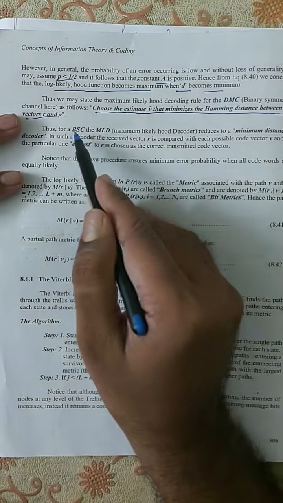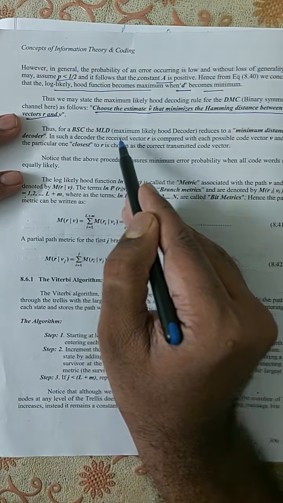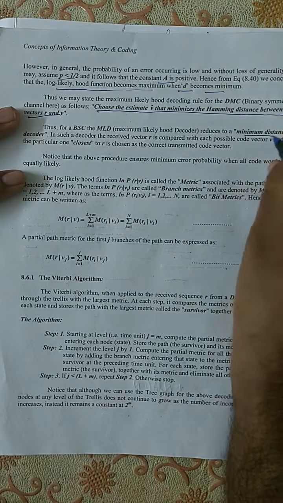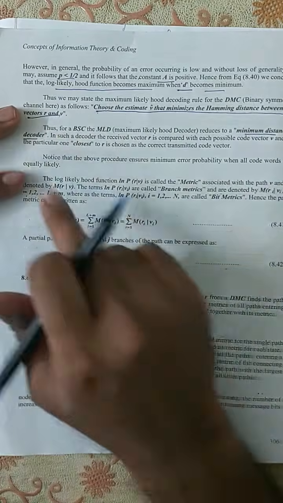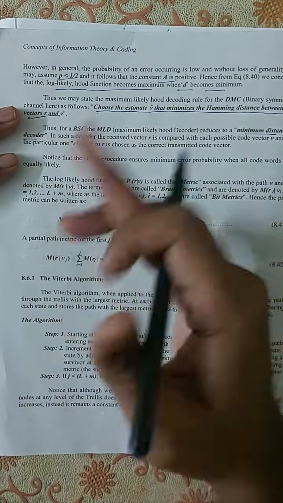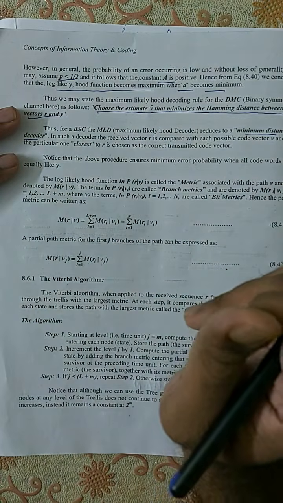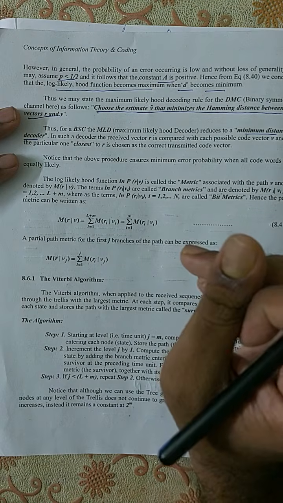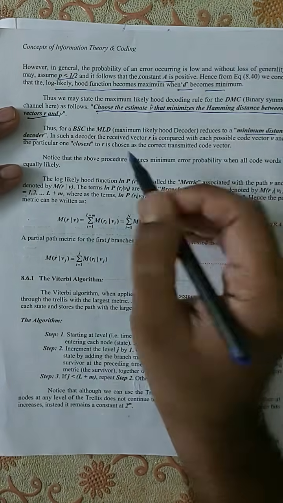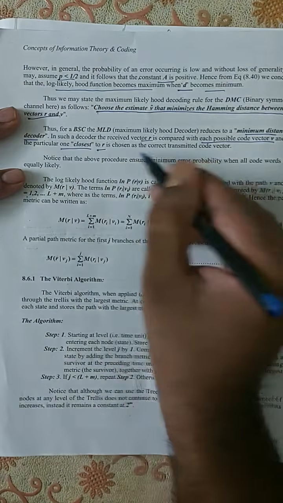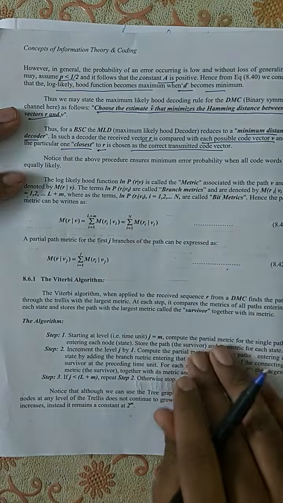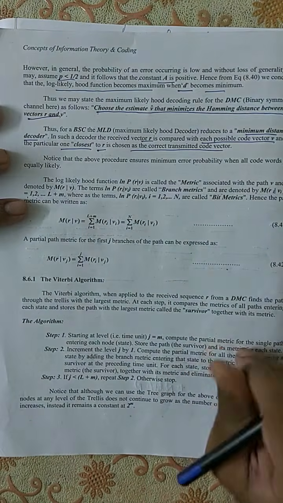Thus, for a binary symmetric channel, the maximum likelihood decoder reduces to a minimum distance decoder. So you don't have to find the maximum likelihood decoder. You can apply the minimum distance decoder, in which you find the transmitted sequence by finding which sequence has the minimum distance from the received sequence. In such a decoder, the received R is compared with each possible code vector V, and the one closest to R is chosen as the correct transmitted code vector.